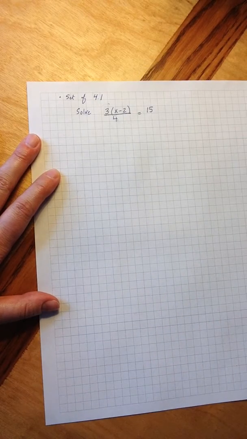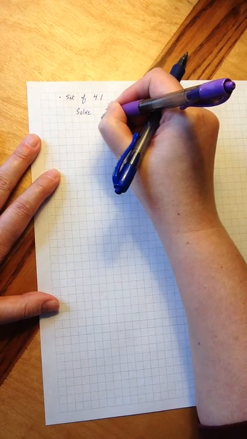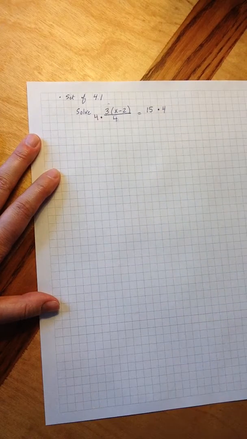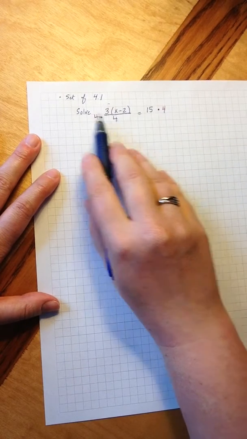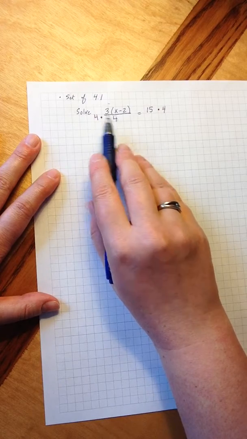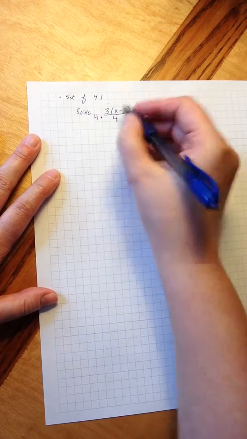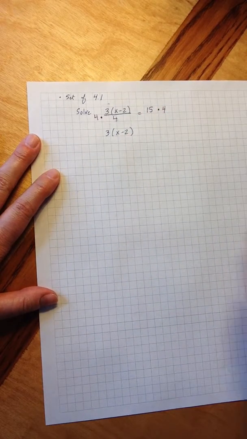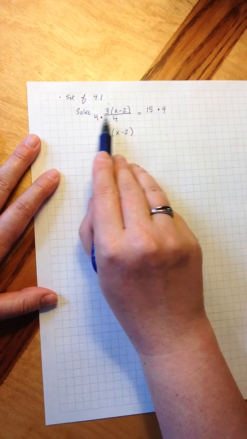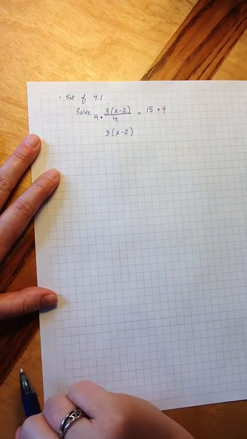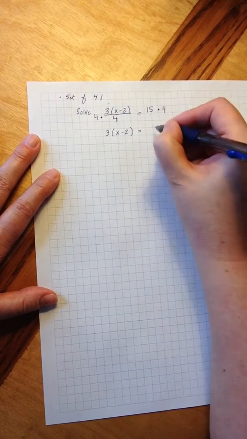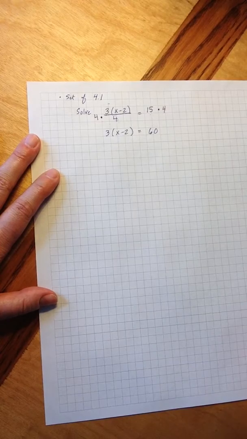So I'm going to indicate this in a different color pen so that we can very clearly see what's happening. So I'm going to say I'm multiplying by 4 and multiplying by 4. When I multiply both sides by 4, of course multiplying by 4 is the inverse of dividing by 4. So I'm left with the 3 times the quantity x minus 2. Remember, multiplication and division are inverses. They undo each other. On the right-hand side, I of course have to multiply 15 times 4, which is 60.